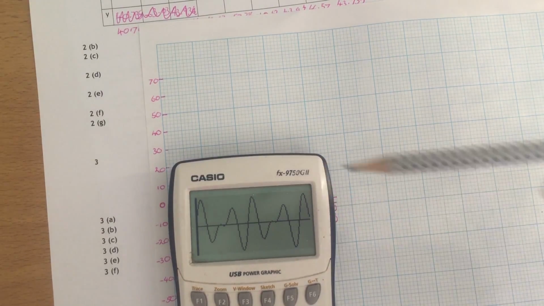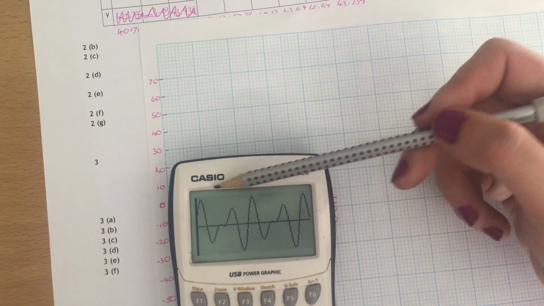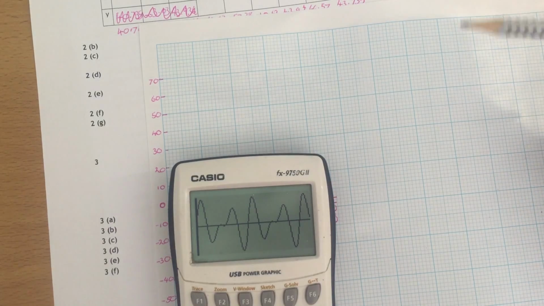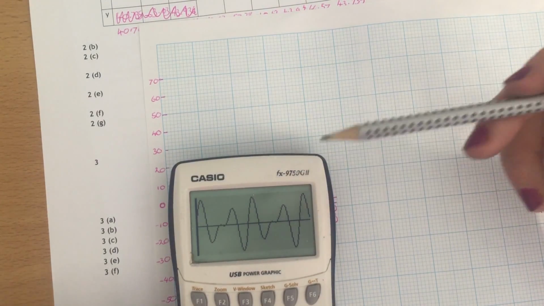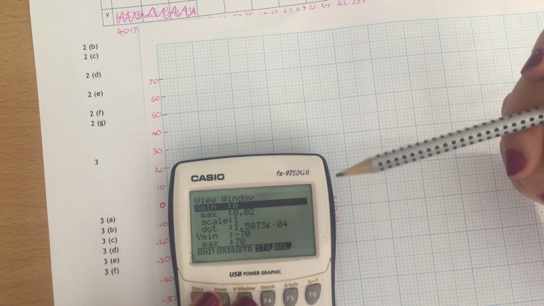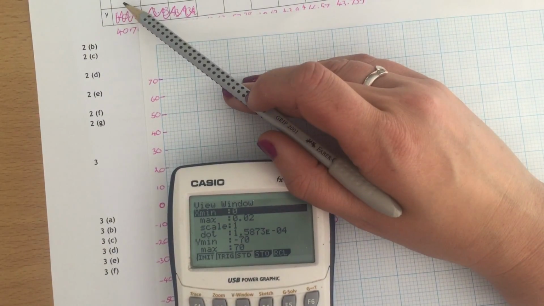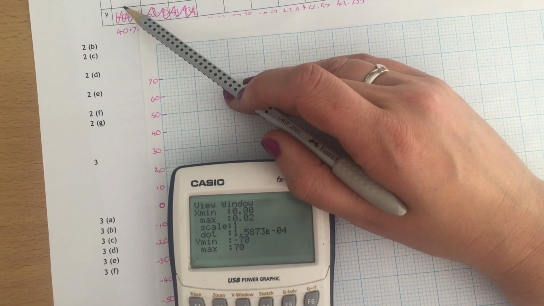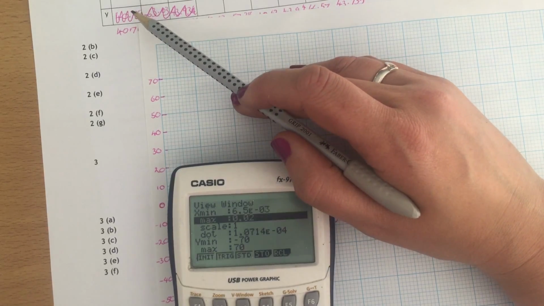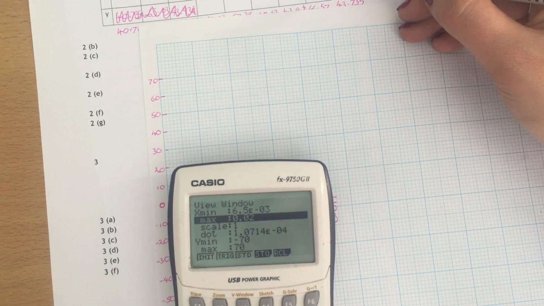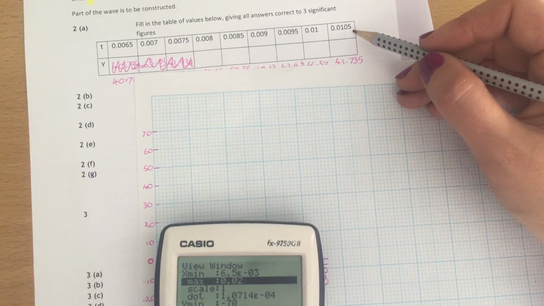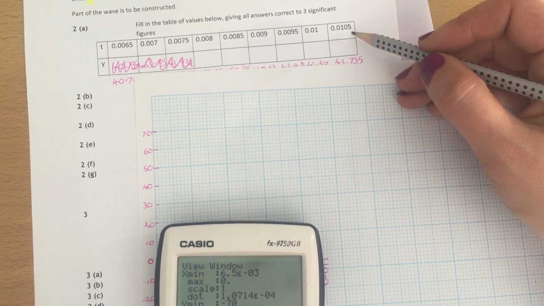So we are looking and expecting a graph that kind of goes like this. Now my graph, if I change the view window to the thing I'm actually plotting, my minimum x is 0.0065 and my maximum is 0.0105.